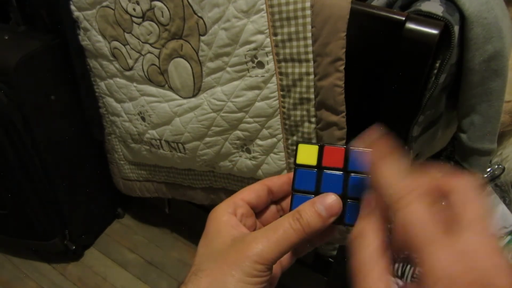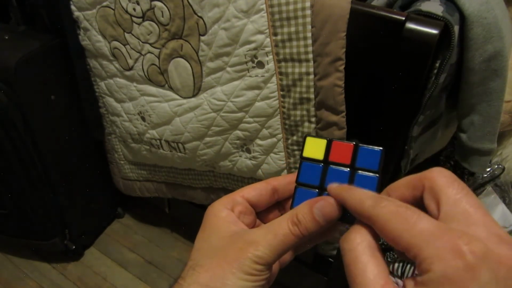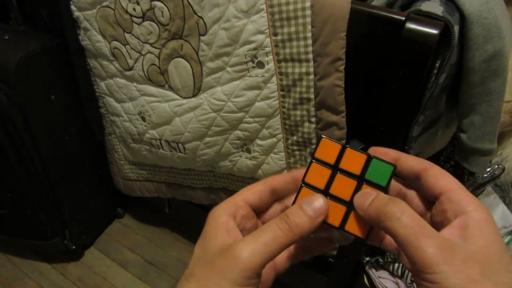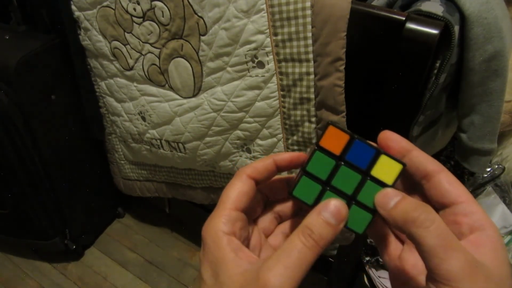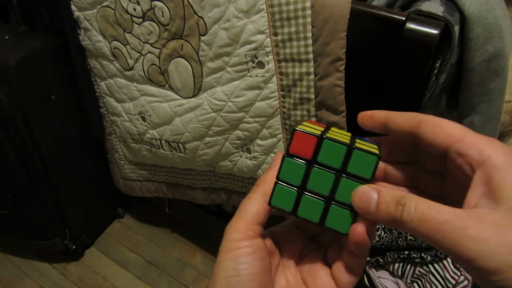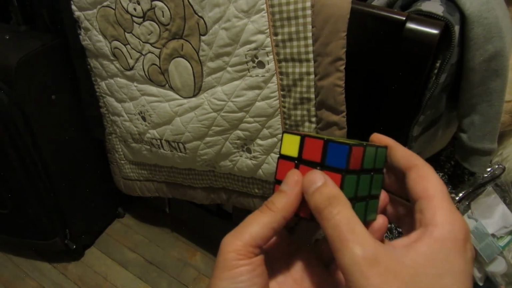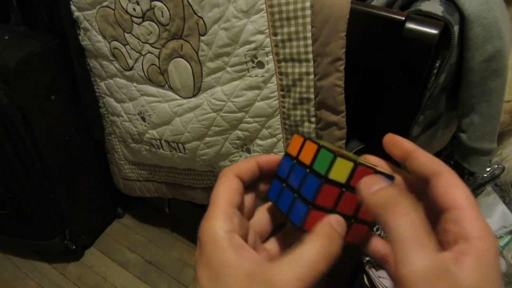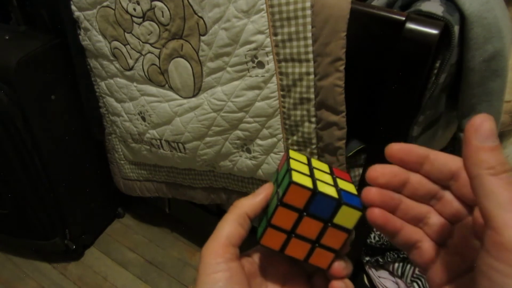Now the next step is to match the edge pieces on the third layer with the middle pieces. So this is, oh, we already have one matching here, and none of them, only one matches. Let's see, oh, we have red and green. That's important, that's good. Now some cases none of them match, so you have to do the next step.